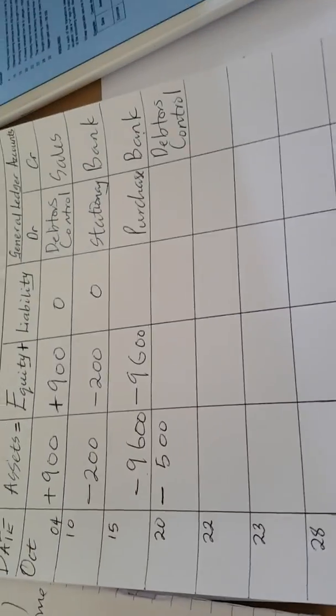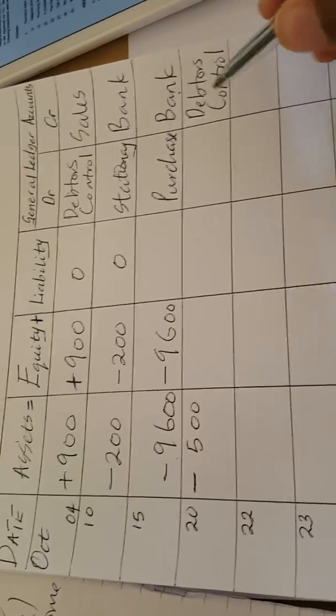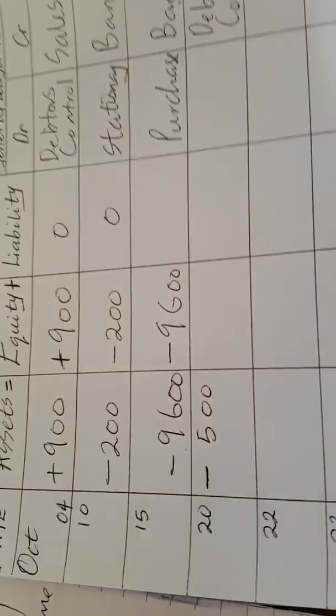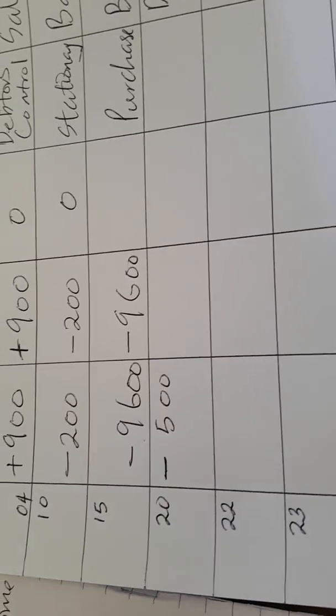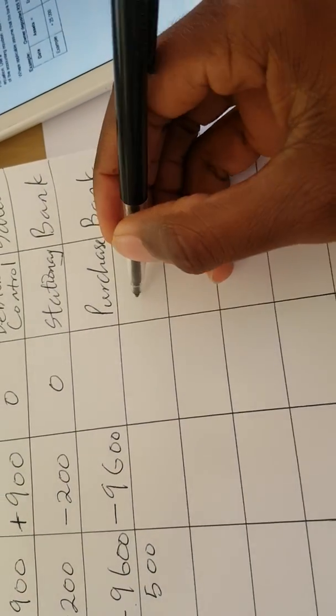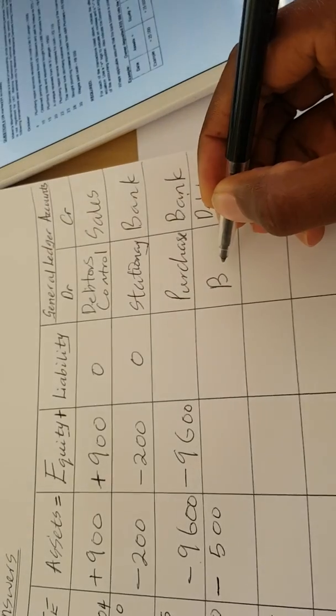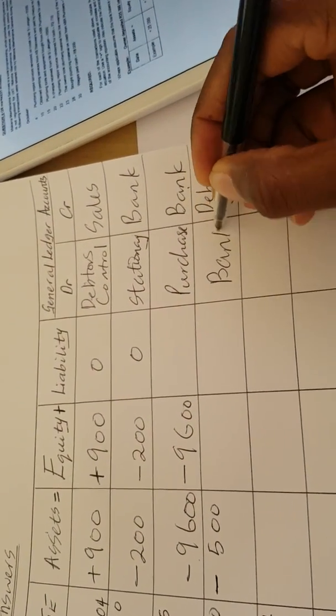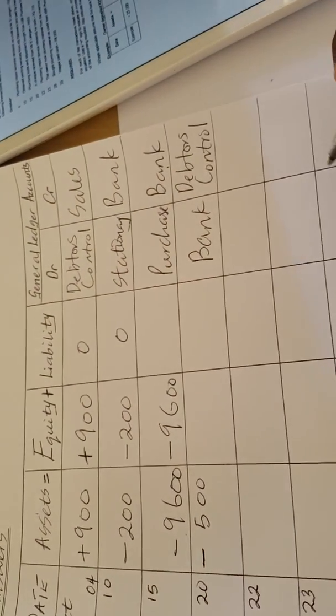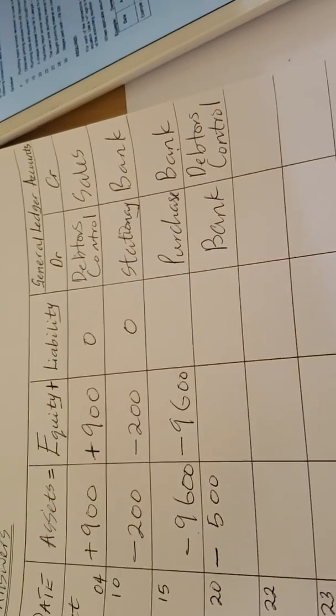How? Mr. Latehang was a debtor. Now since he paid, the business is going to receive the money, and what receives the money is the bank account of the business. So bank is being affected positively. We have to debit the bank, because it's going to receive 500 when he paid that 500.